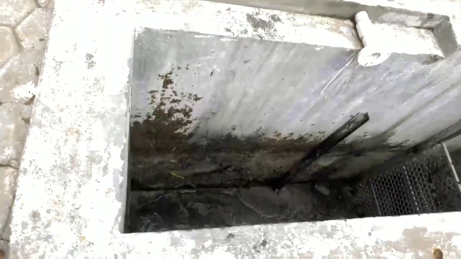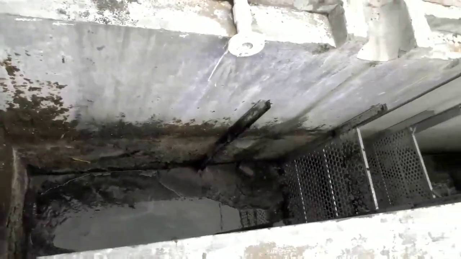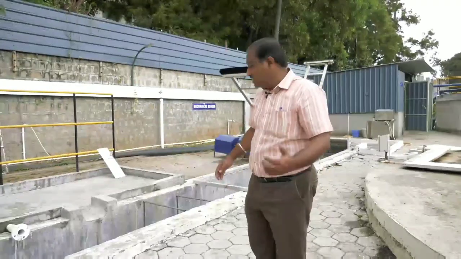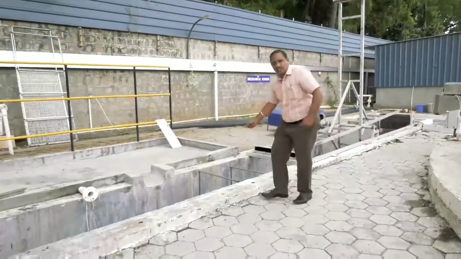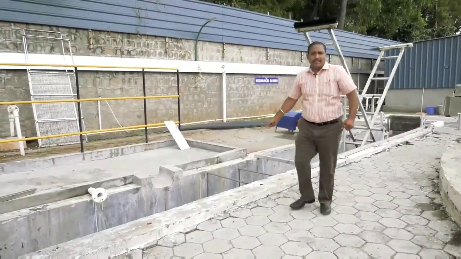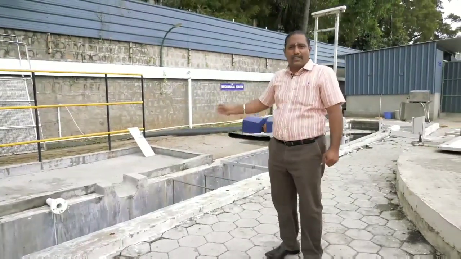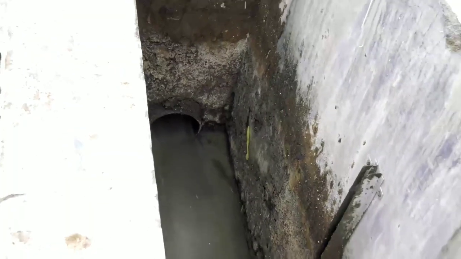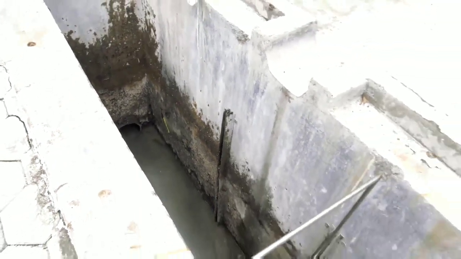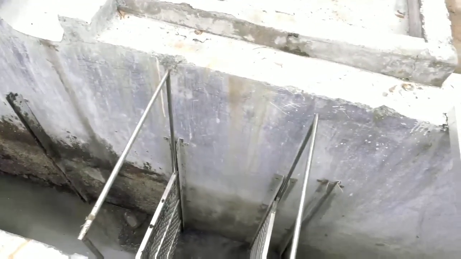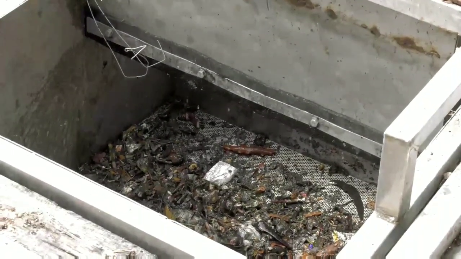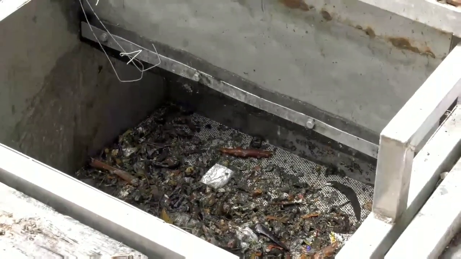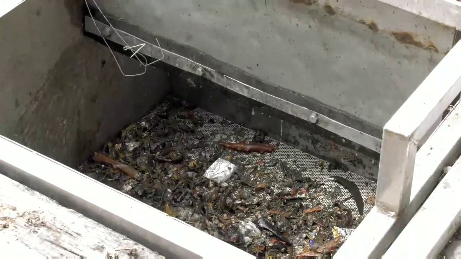It involves manual screening as well as mechanical screening. Manual screening means we have screen bars where the solids are screened, manually taken out, and cleaned or scavenged. Along with it is the mechanical screening process, where you can clearly see the brushes, which help in removing the solids attached to the perforated screen.